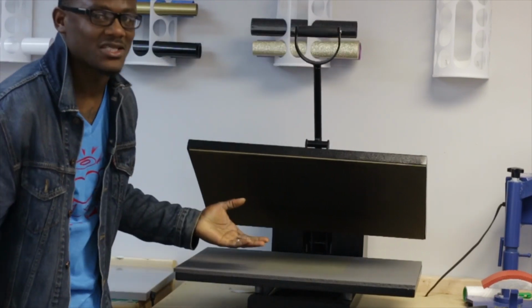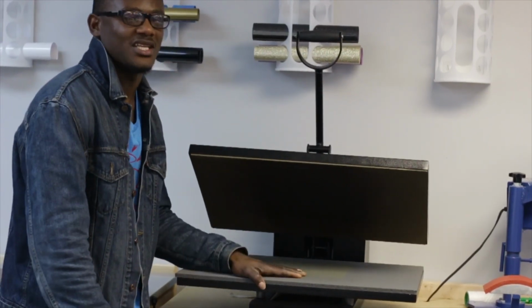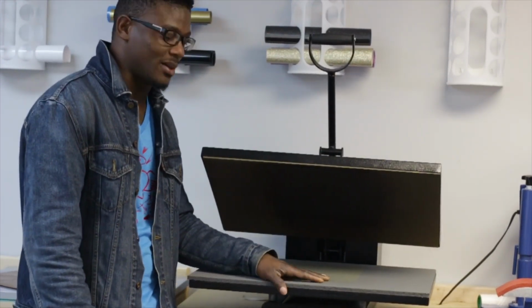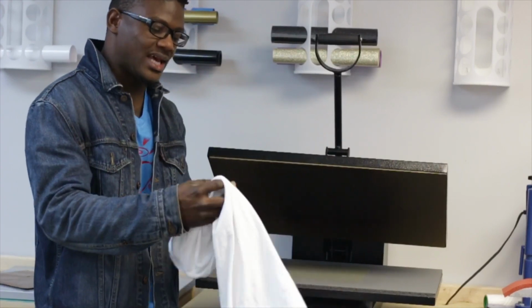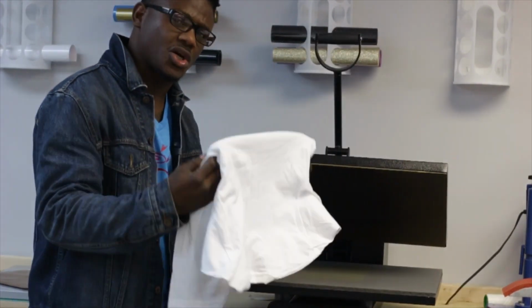I mean, for the past 3-4 years now, we've been using this press, and this thing is a money maker. If you invest in this cutter, if you invest in this heat press, it's gonna pay for itself probably with your first order. And the next thing that you're gonna need, of course, is your garment.